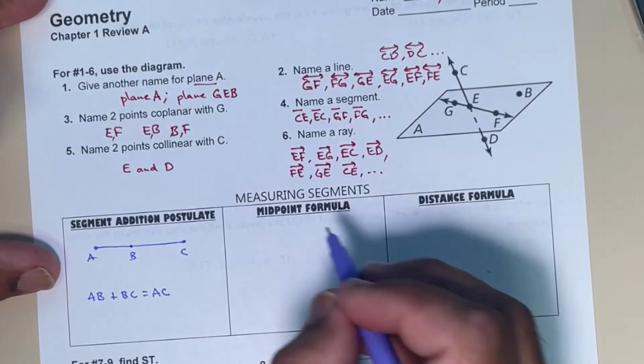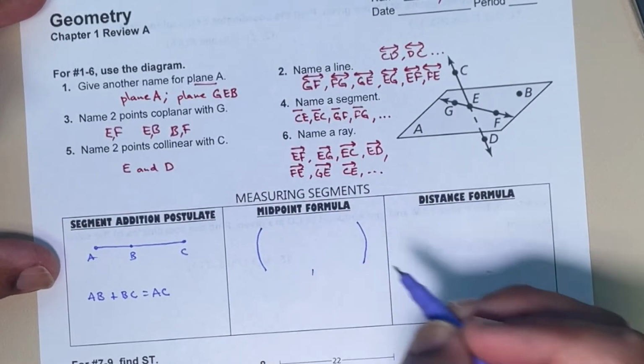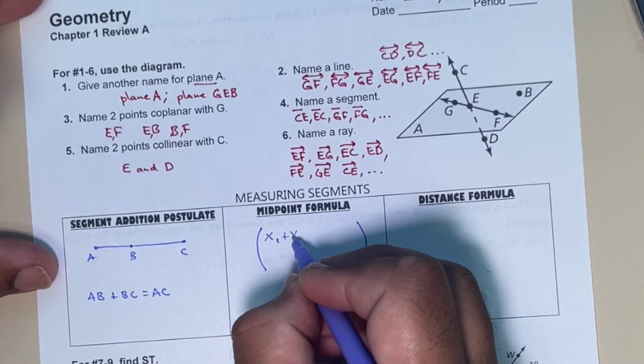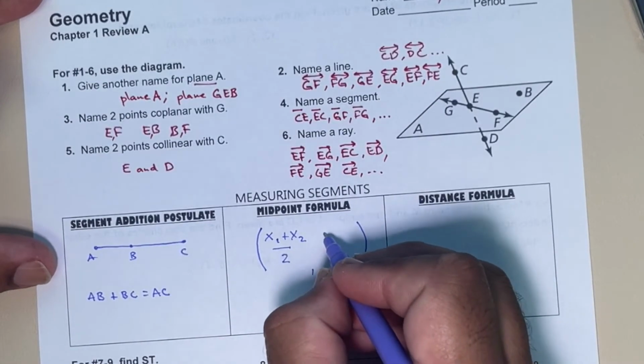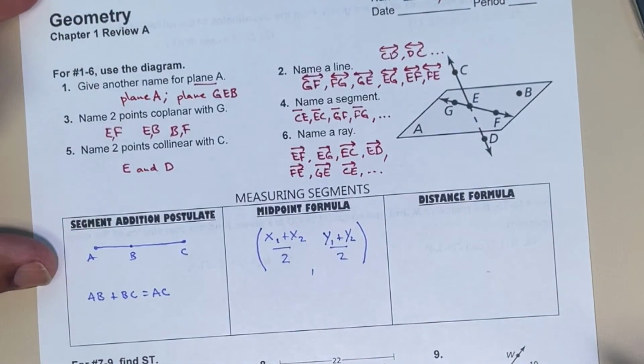All right, midpoint formula. How do you tell the point in the middle? You got an x value and a y value. You're going to take the x values and add them together and cut them in half. You're finding the average. And then you're going to take the y values, add them together, and cut them in half to get the y values.